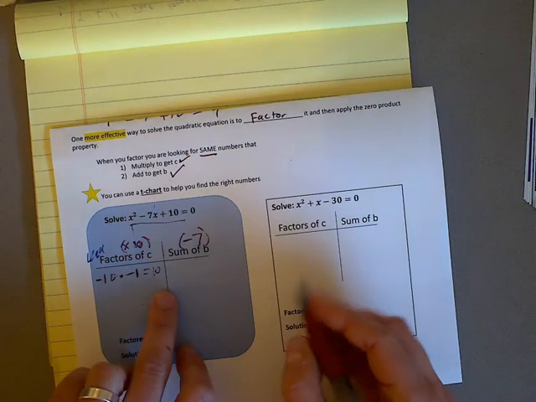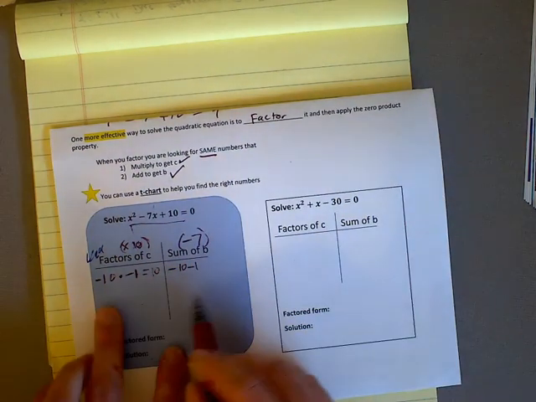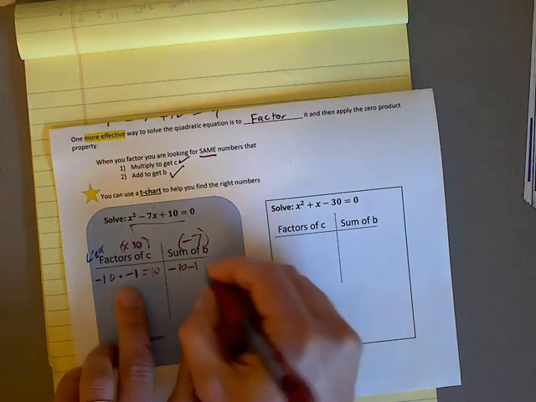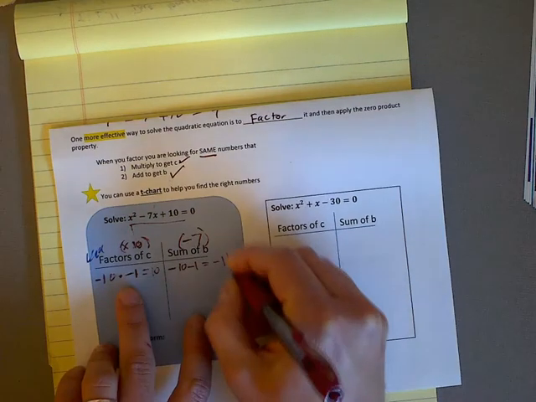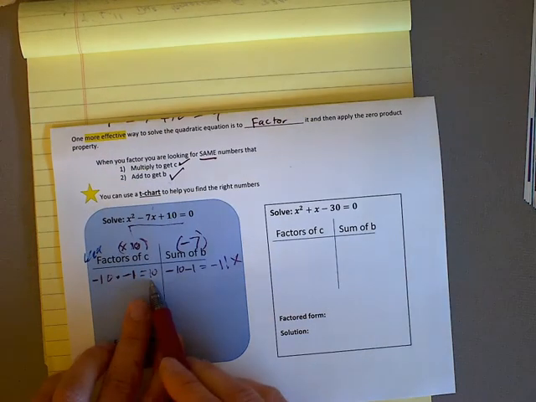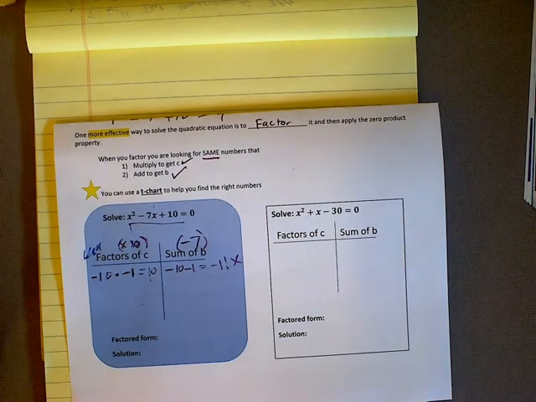But if we take those same numbers and then do negative 10 minus 1, so we're adding, or in this case subtracting the same thing, you're going to get negative 11. So that doesn't work. It does multiply to 10, but it doesn't add to what I'm expecting, negative 7.